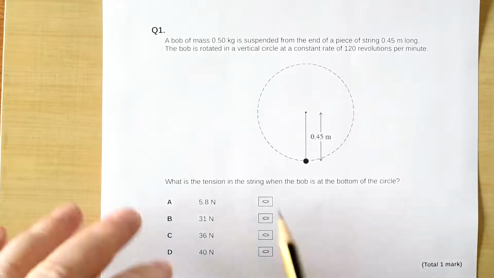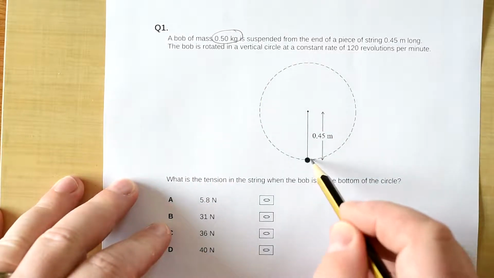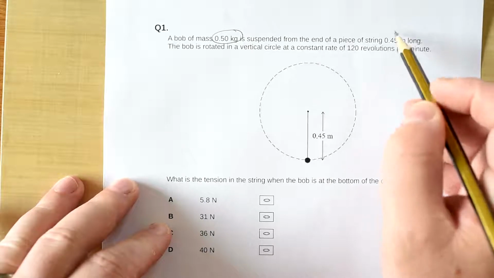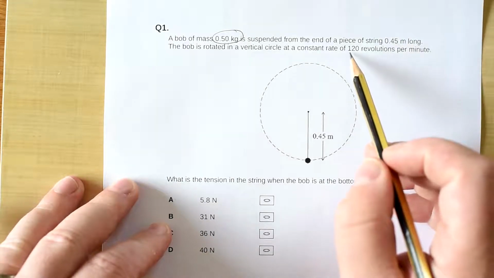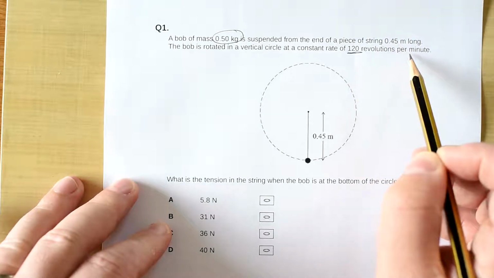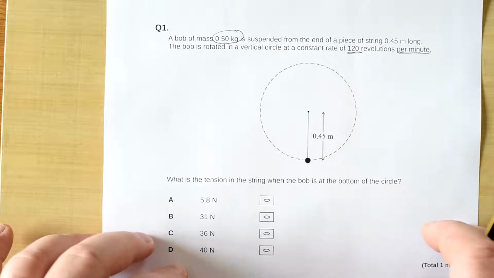So, information we've got in the question: we've got the mass of the bob, which is this bob here. We've got the length of the piece of string, which is also indicated here, and we're told that it does 120 revolutions per minute. What's the tension in the string?